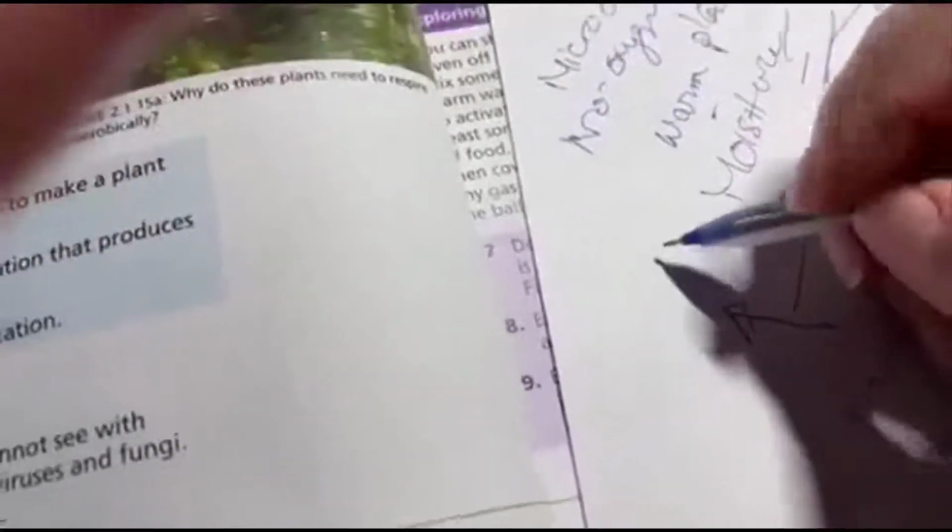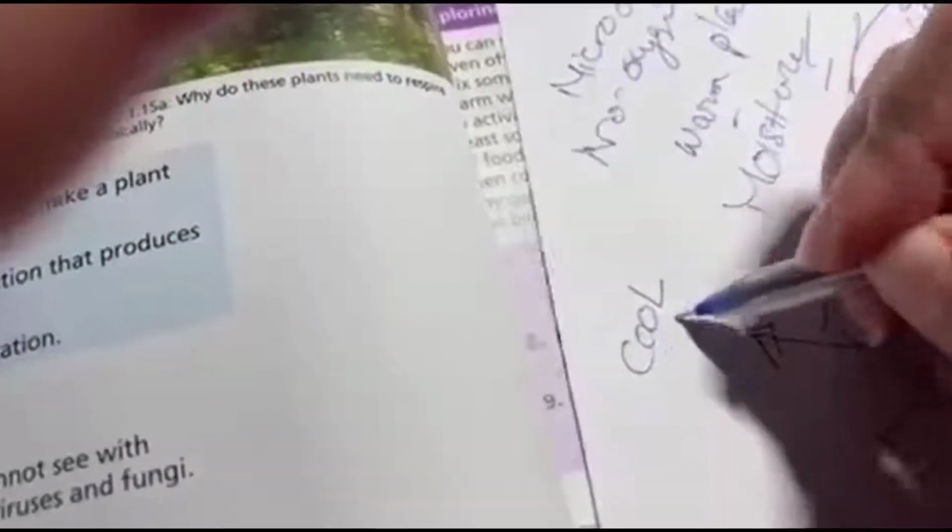So if I want to prevent microorganisms from getting into my food, I have to make sure that I put it in a cool place, which is the opposite of a warm place, and in a place that has oxygen, so it doesn't grow, which is the opposite of this one, and also in a dry place, so it doesn't have any moisture around it.